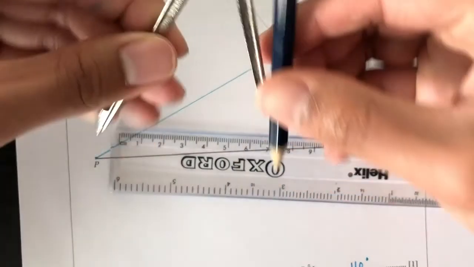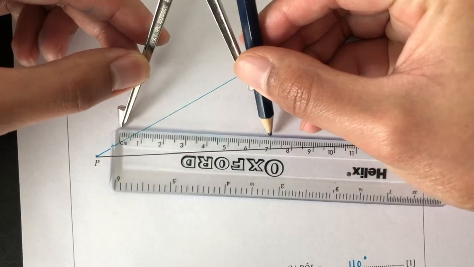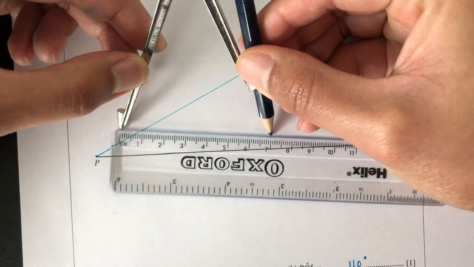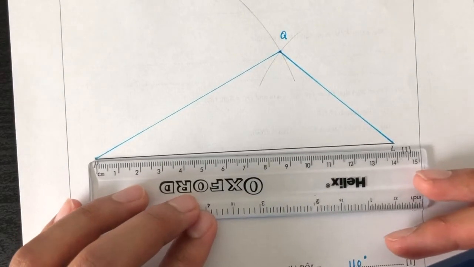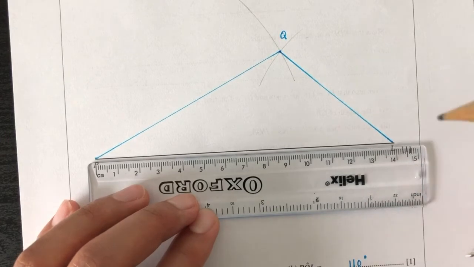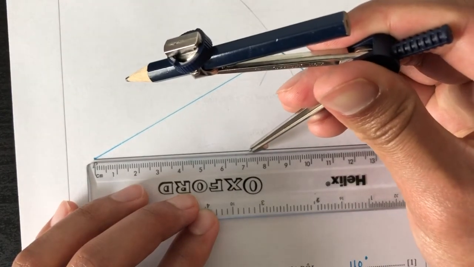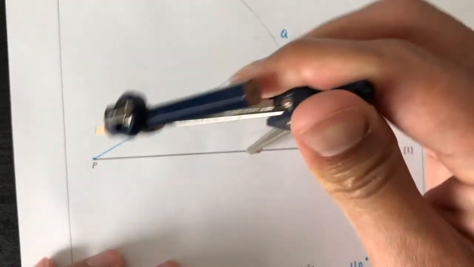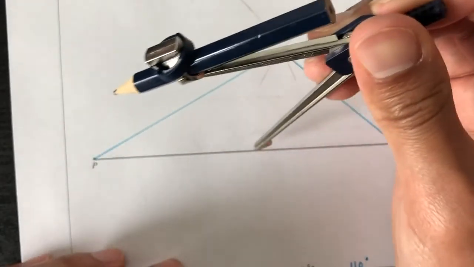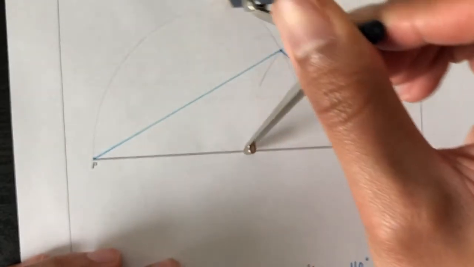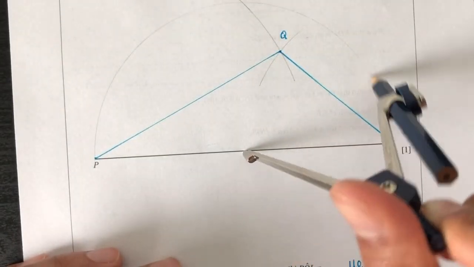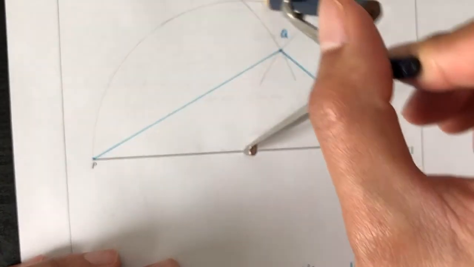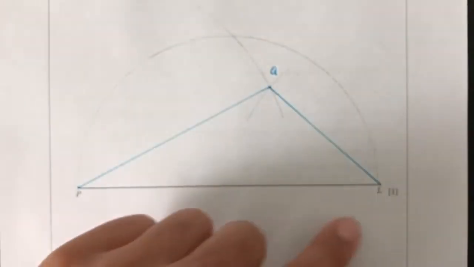So we have to measure 7 centimeters, and then go to the midpoint of PL, which is about here, right? And then draw a semicircle over the line PL. Try your best to make that semicircle.